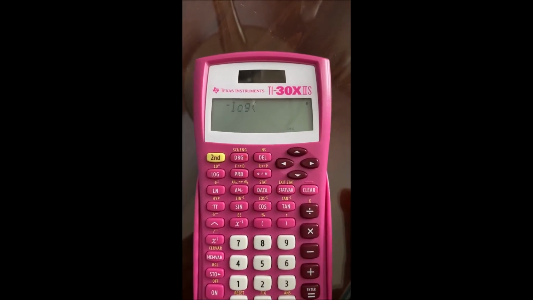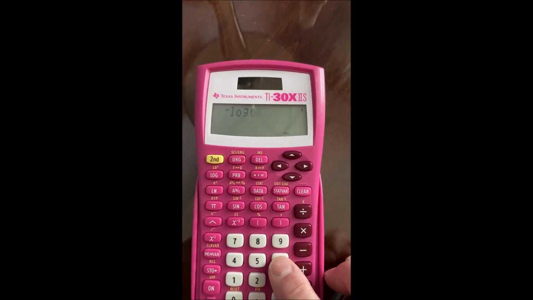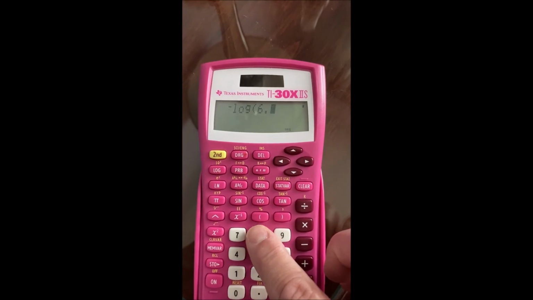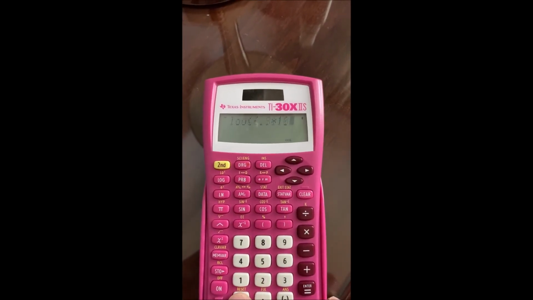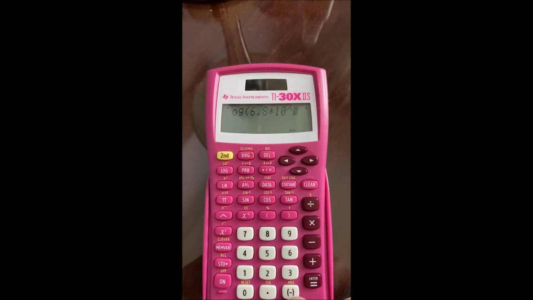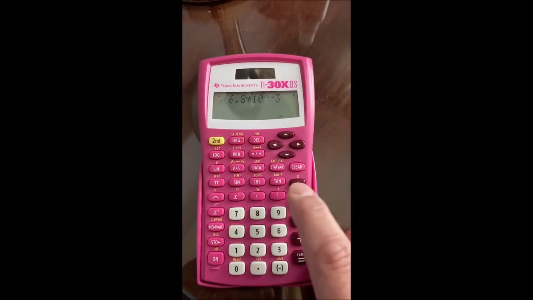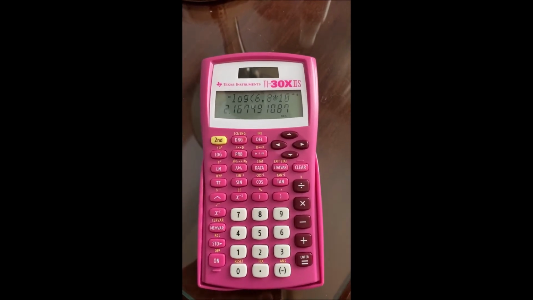You can also use the times 10 if that's what you're used to doing. So if we do 6.8 and then we do times 10 and then the caret negative 3, close our parentheses, we should get the exact same answer.